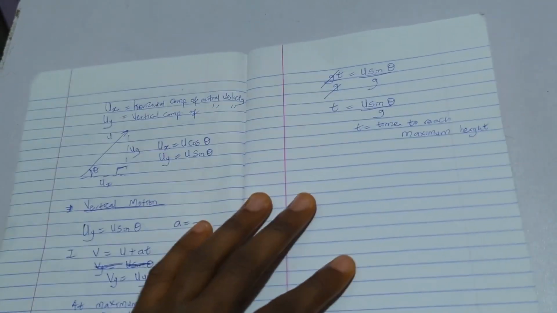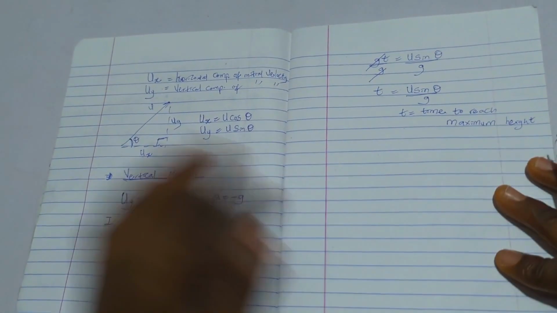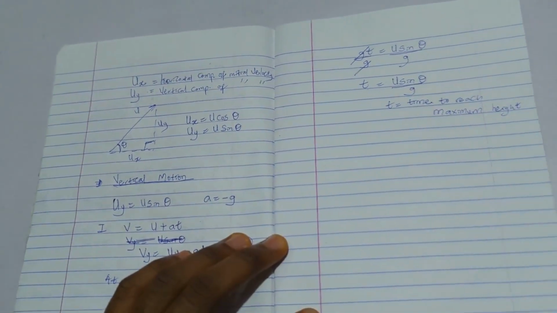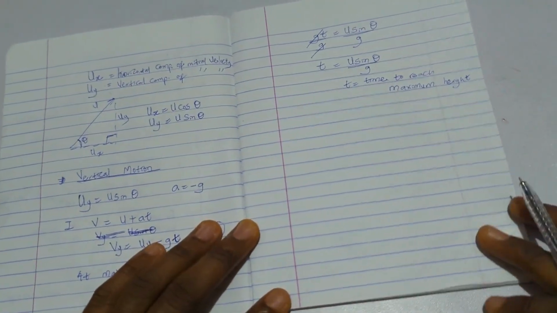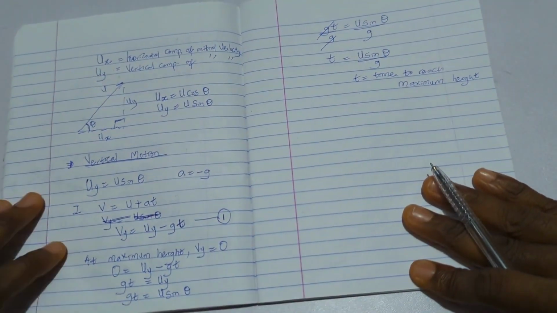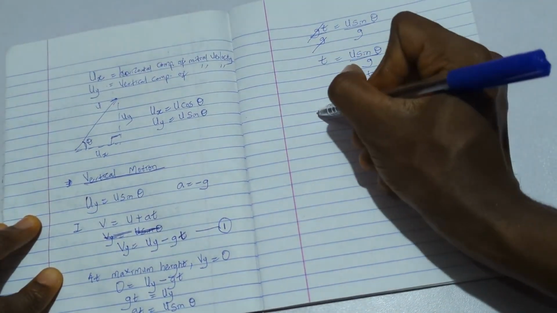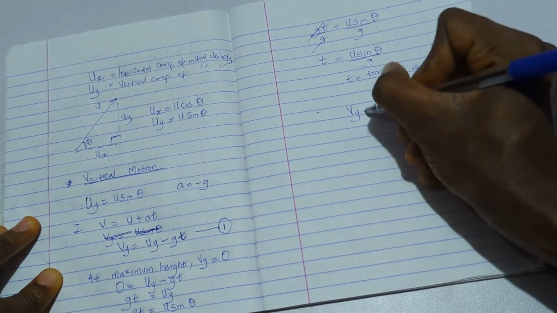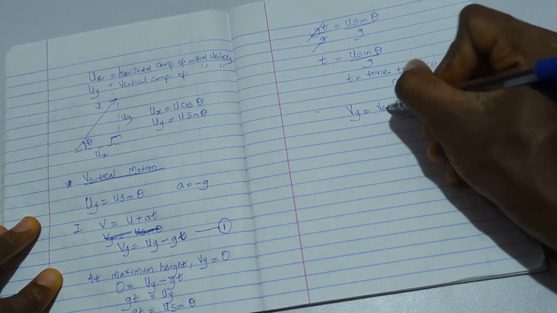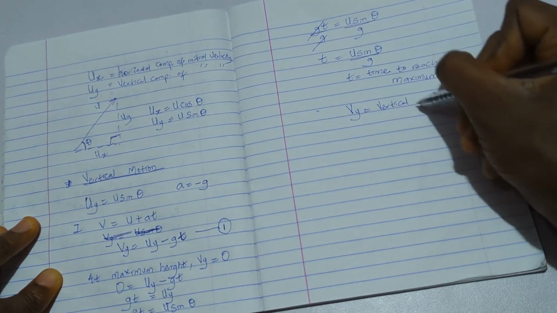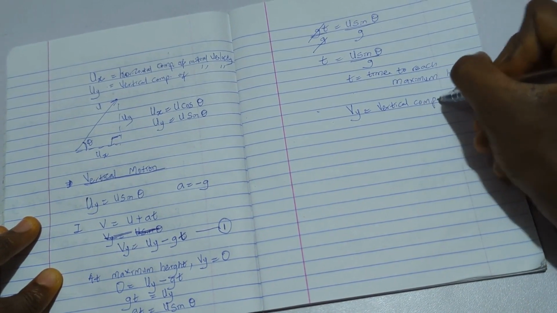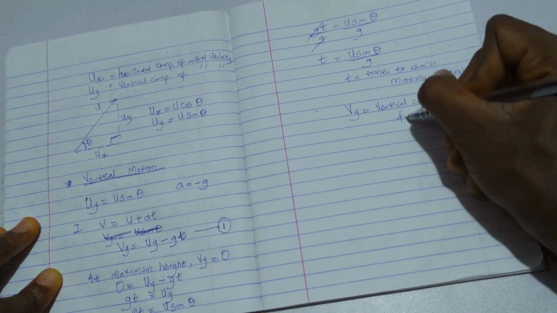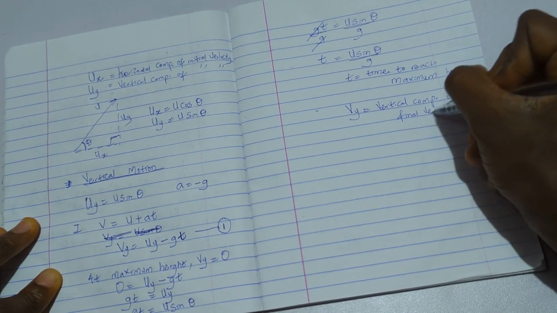So the time to reach the maximum height, and that derivation led us to here. Now that we have this sum, we already have that. So how about the time of flight now? Your T, your capital T, let me leave some room for Vy, because your Vy is the vertical component of final velocity.